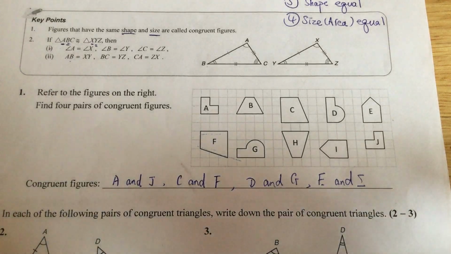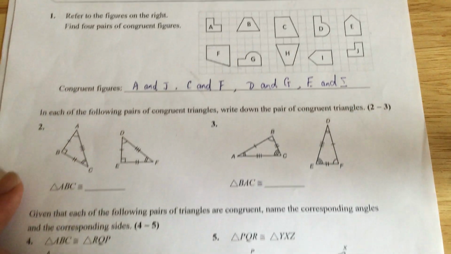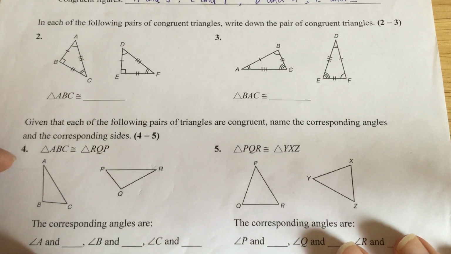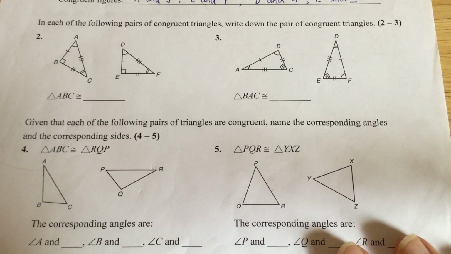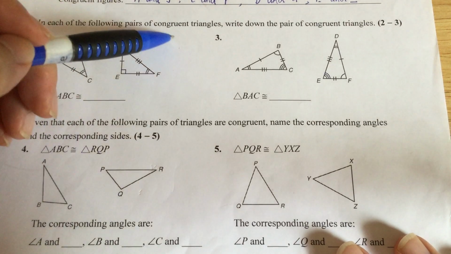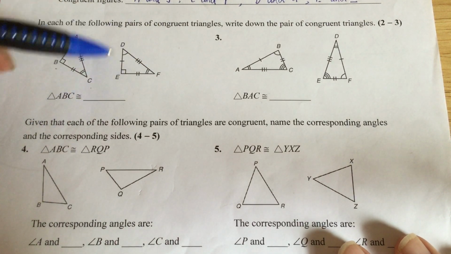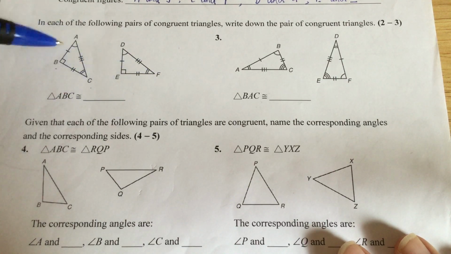Okay, now next we are going to write down the pair of triangles before we do some exercises or find some numbers with the help of congruent triangles. So how to name this? If I say triangle ABC is congruent to this one, every line and every angle are equal, but we must name it carefully.